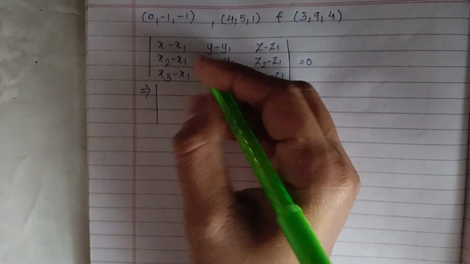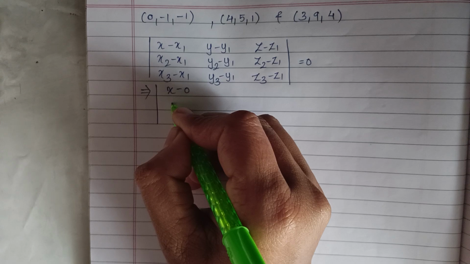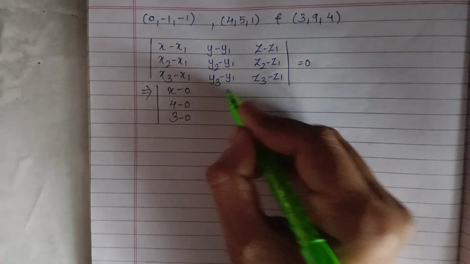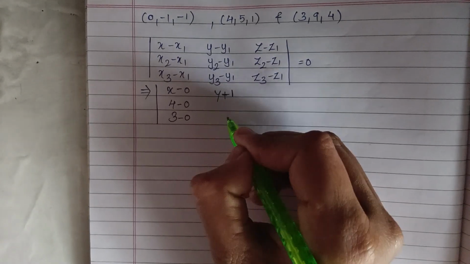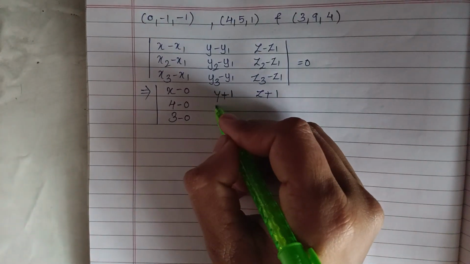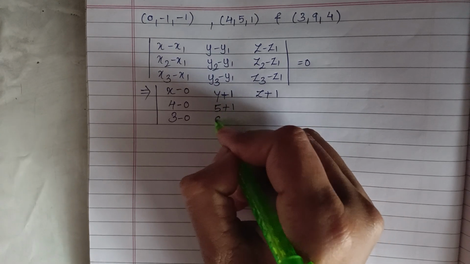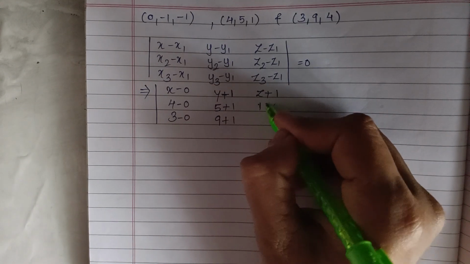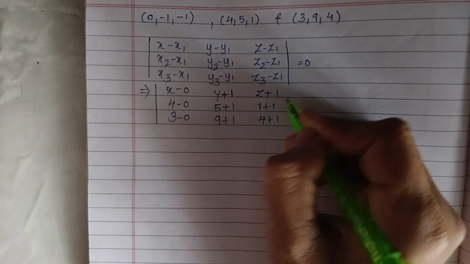Substituting. Y1, Z1, 5 plus 1, 9 plus 1, 1 plus 1, 4 plus 1.